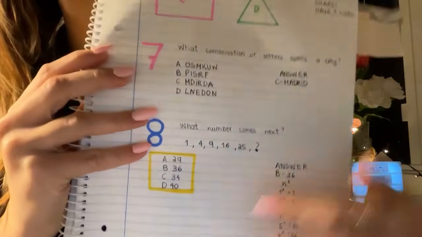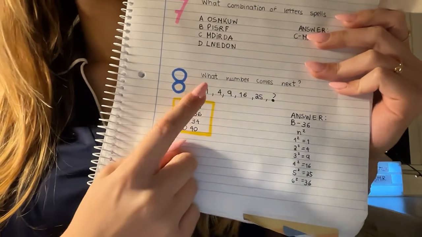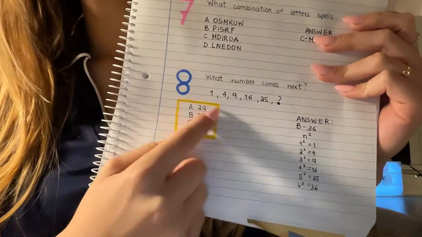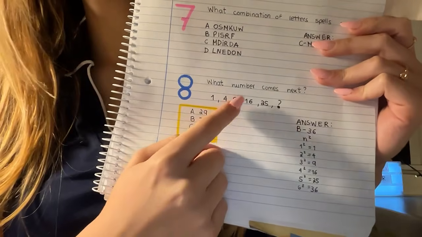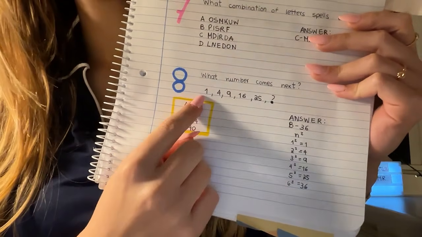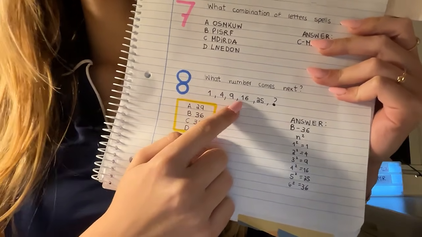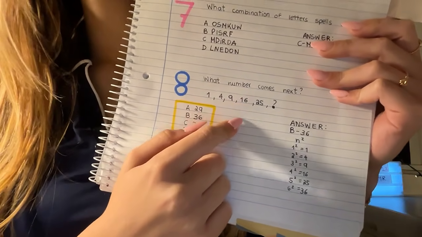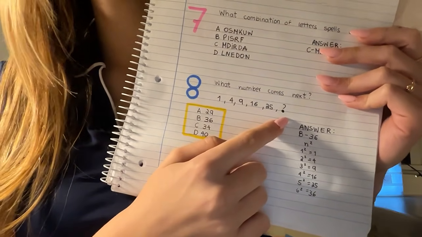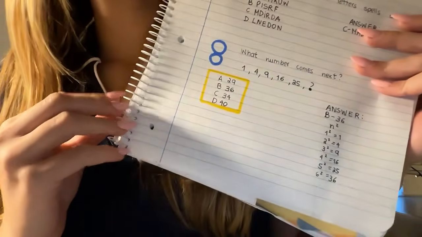So the sequence we have is n to the power of 2. So n here represents 1, 2, 3, 4. So I guess the position, you could call it, of each number. So here n equals 1, here n equals 2, 3, and so on. So 1 to the power of 2 will equal 1. Then 2 to the power of 2 is 4. 3 to the power of 2 is 9. 4 to the power of 2 is 16. So then we have 5 to the power of 2. The number that should come next is 6 to the power of 2, which is 6 times 6, which is 36. Did you get this one right?